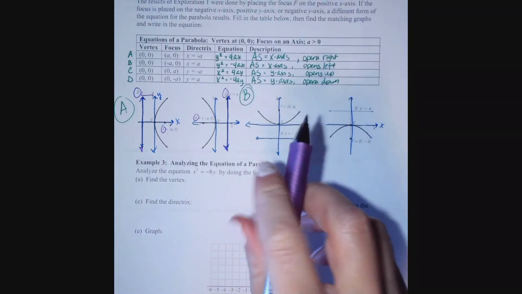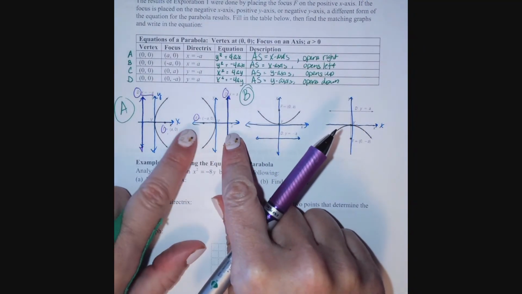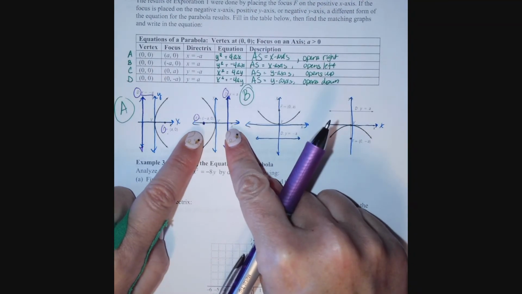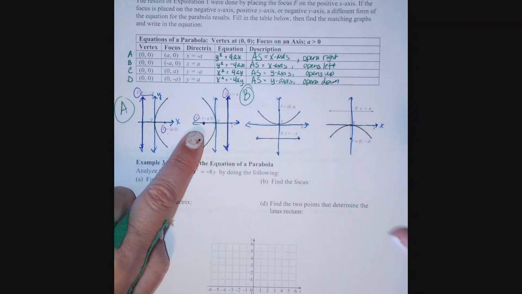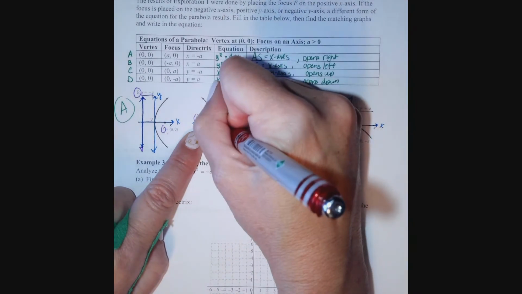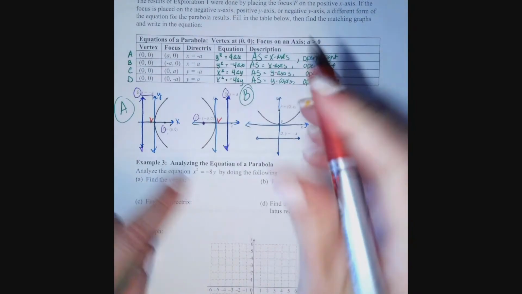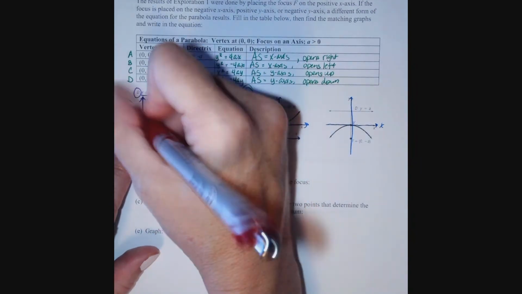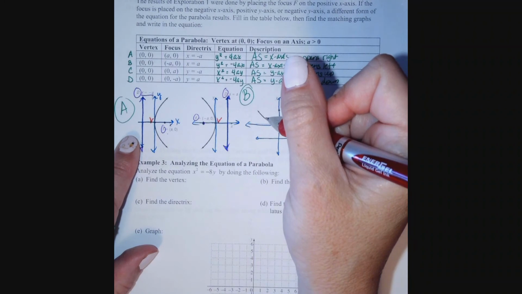So when I'm looking at my directrix and my focus, they're going to be on opposite sides of the vertex. My vertex is here, still at the origin. My focus has moved.